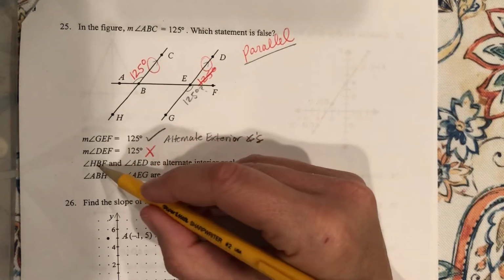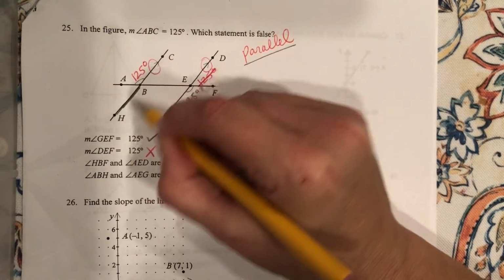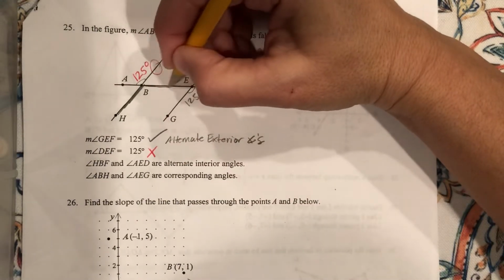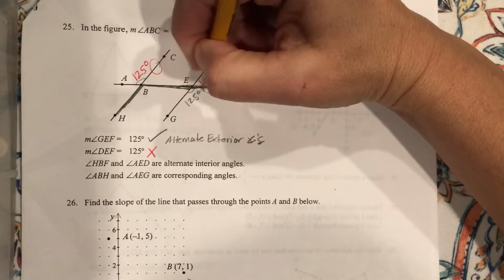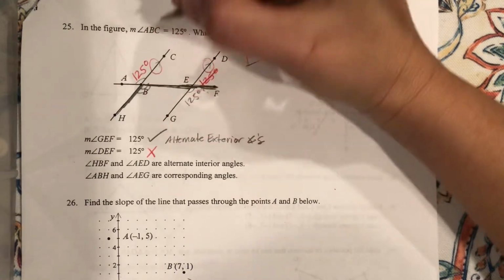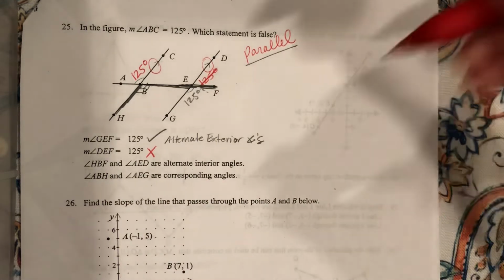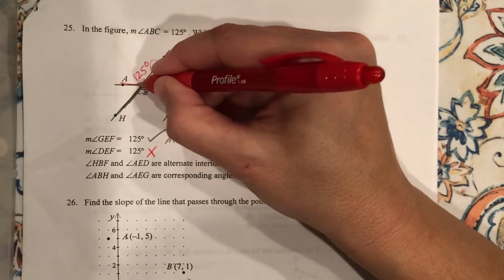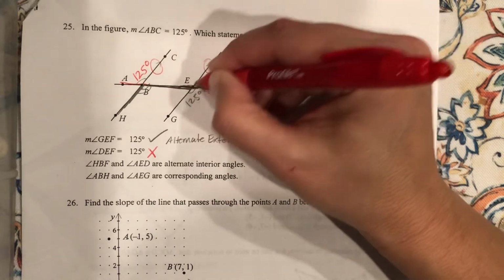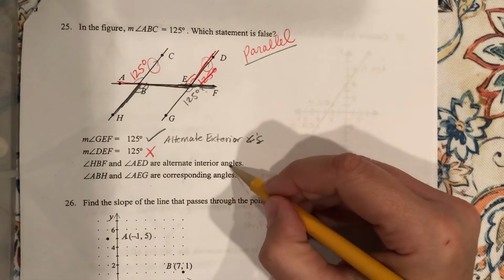So let's look at the next one. HBF, H, follow the line, H, B, F. That's this angle right here. HBF and AED. AED is this one. AED, D, that's this guy, are alternate interior angles.